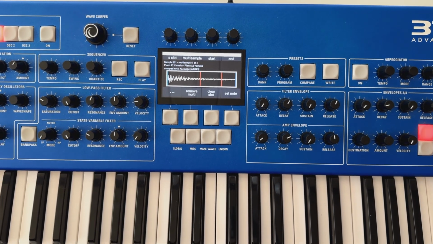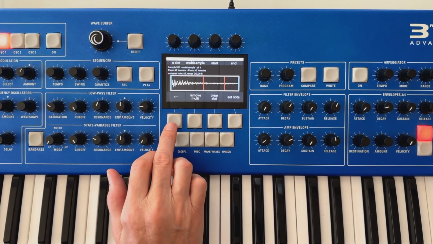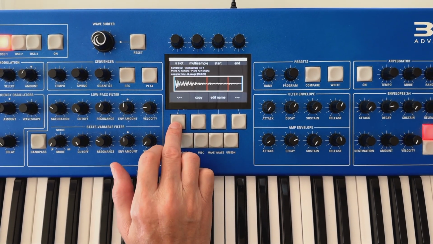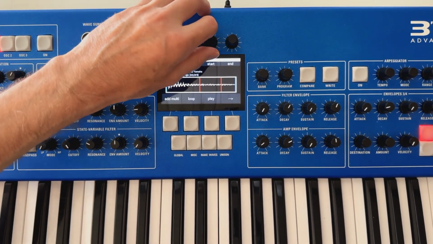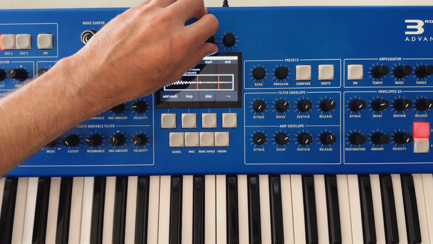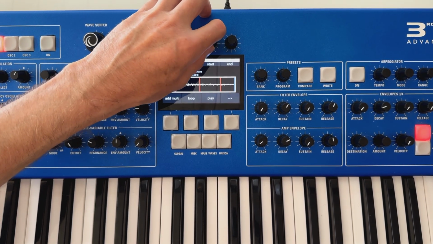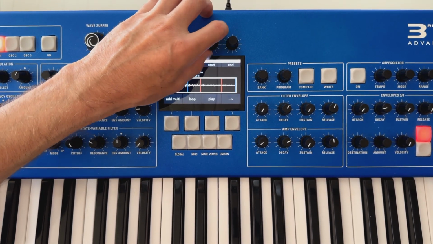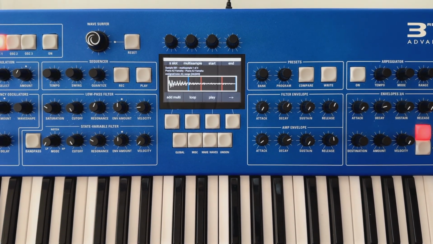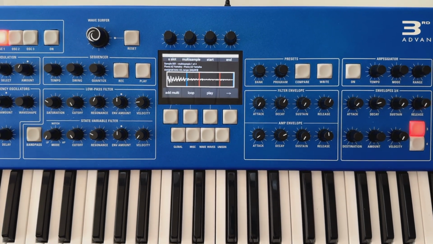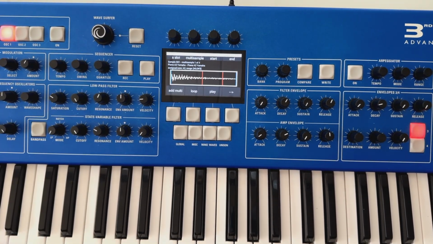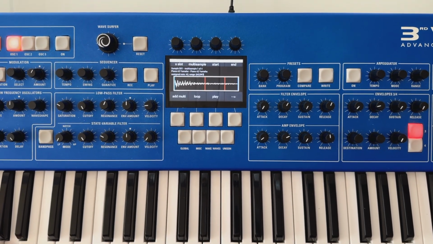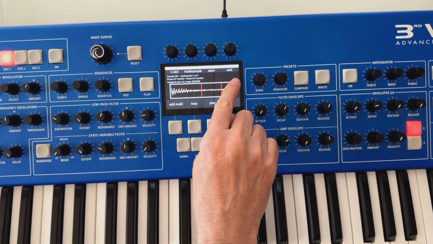Okay, what you see in the screen here is Add Multi, and then we're on loop. So first I'm going to show you the start. That's this. And if we move this way down, we're going to hear it's much quieter because we've changed the start point of the sample. If I bring it all the way back to the beginning, now we've got the whole sample. You've also got an end here.